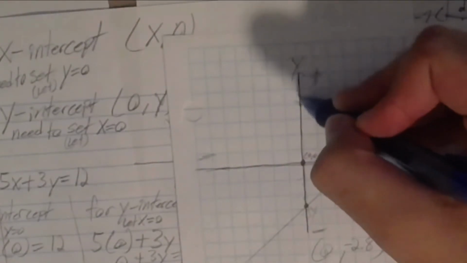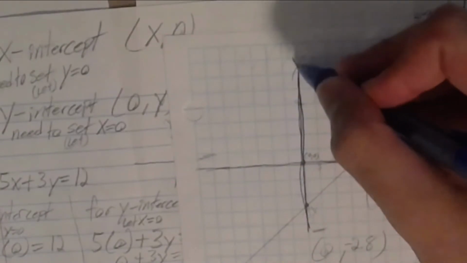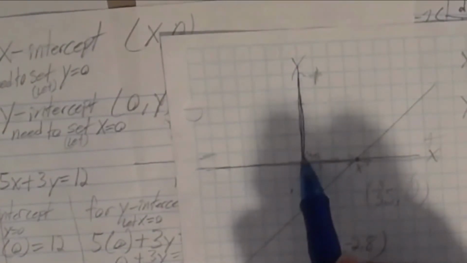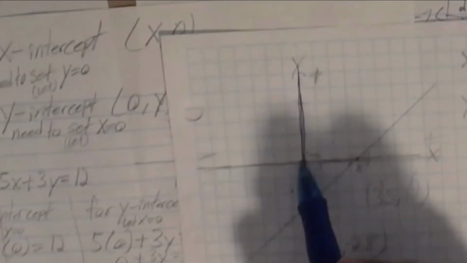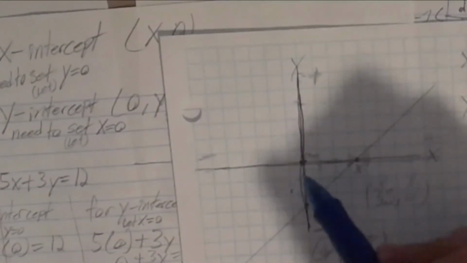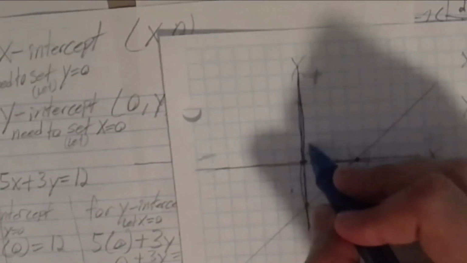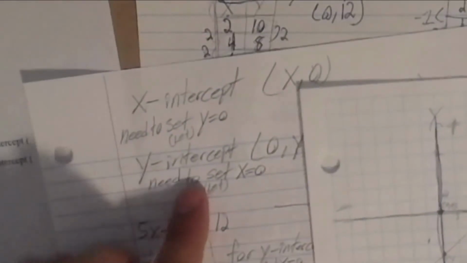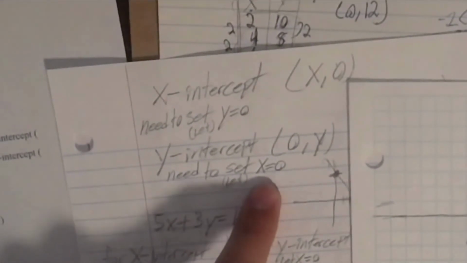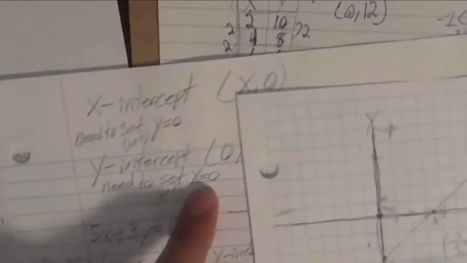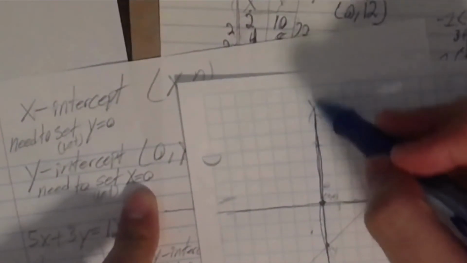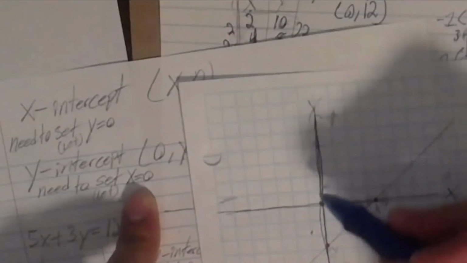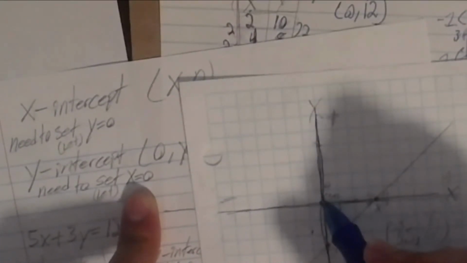We have the y-axis. What is the value of x when it's on the y-axis? It is 0. That's exactly what we did. We let x equal 0. The reason why is because on the y-axis, x is equal to 0.